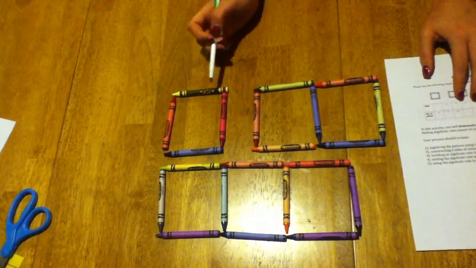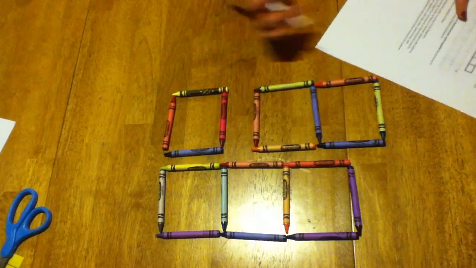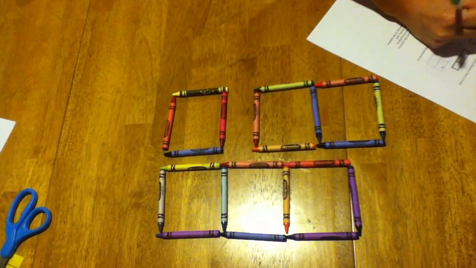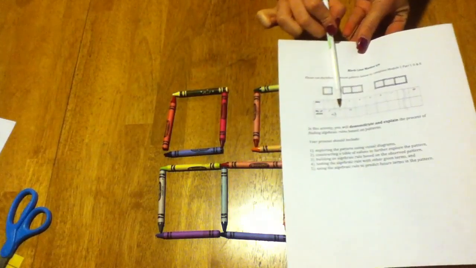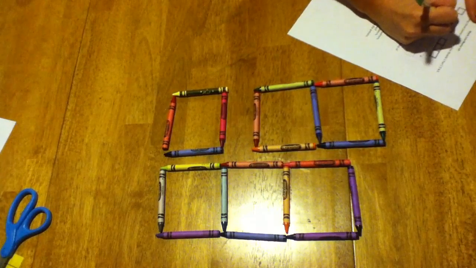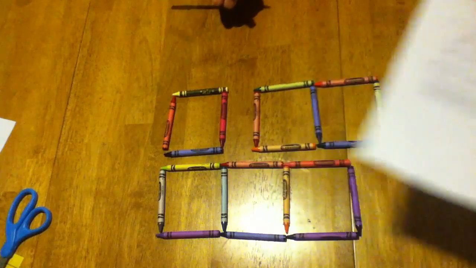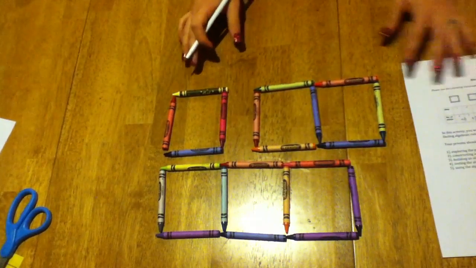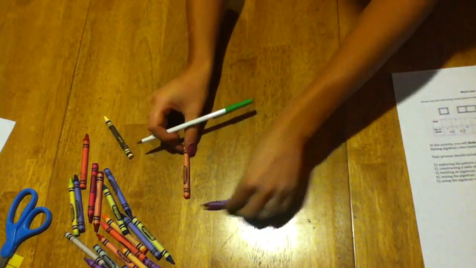So when we go from 4 to 7, we're adding 3. So we're going to write plus 3, just like this. From 4 to 7, you're adding 3. When you go from 7 to 10, you're doing the same thing and adding 3. So if we were to make a group of 4 and we want to add 3, it would look something like this.